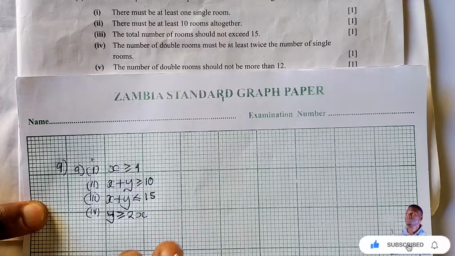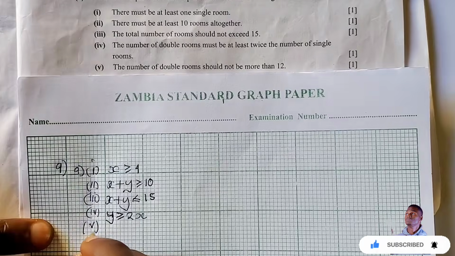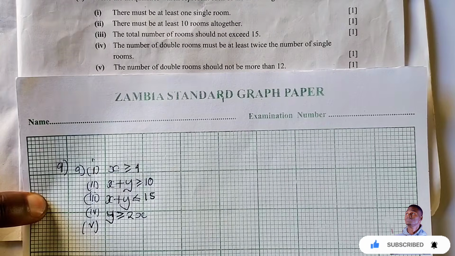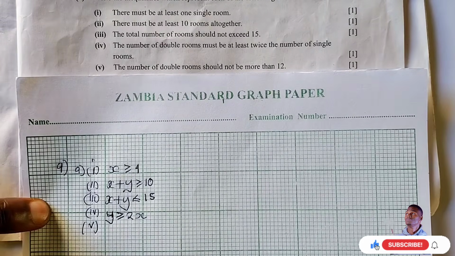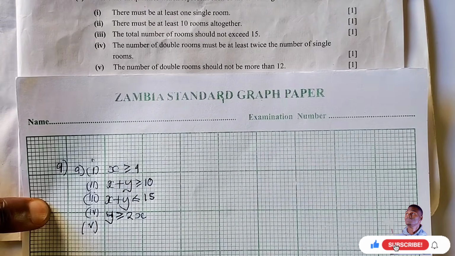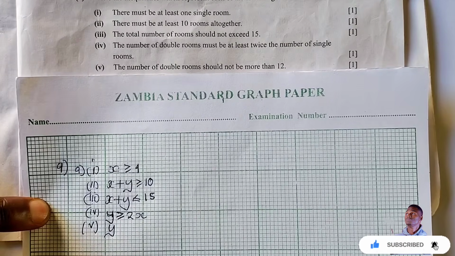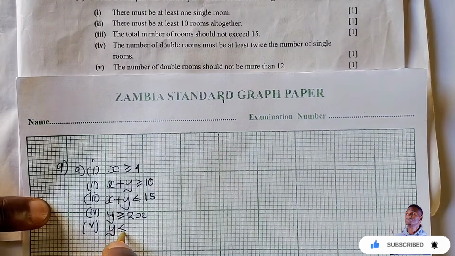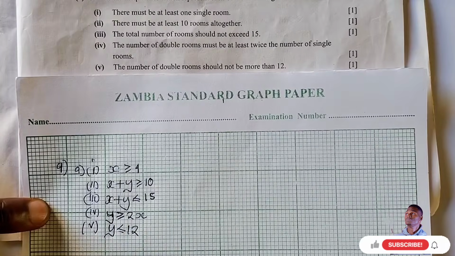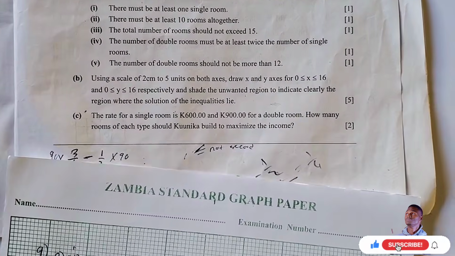Let's go to number 5, which is the last one. It was 5 marks. The number of double rooms should not be more than 12. The number of double rooms, which is Y, should not be more than 12. So it is less than or equal to 12. And this is 5 marks.